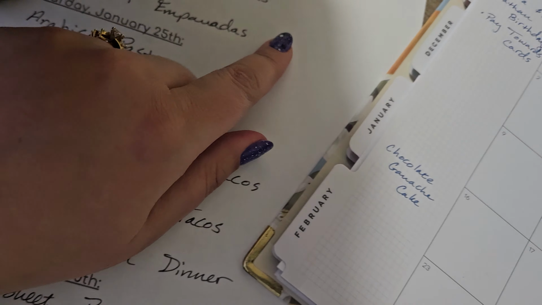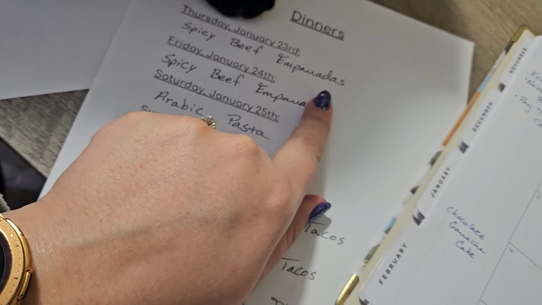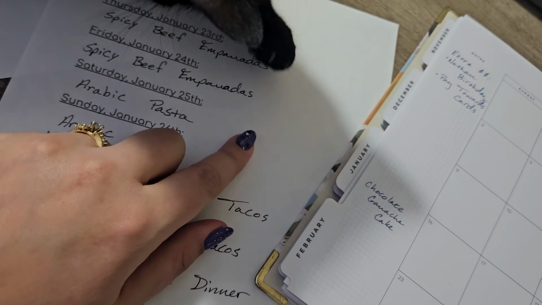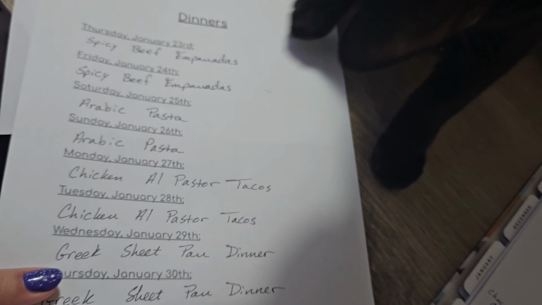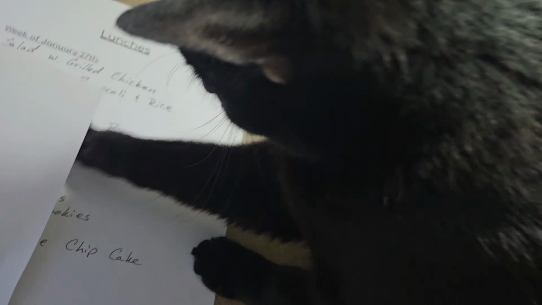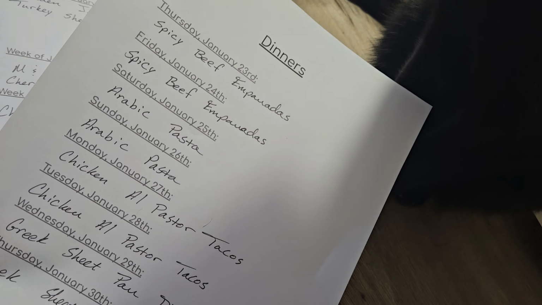You can take this area and just kind of mark down, okay, what do I need for a spicy beef empanada meal? And I like to actually just list out all of the ingredients that I know that I will need or want for it. And then I will go ahead and just take that list and cross off anything I know I already have. And anything that's left is what I'm shopping for. So this gives me a good starting place to figure out what my shopping list is going to look like.